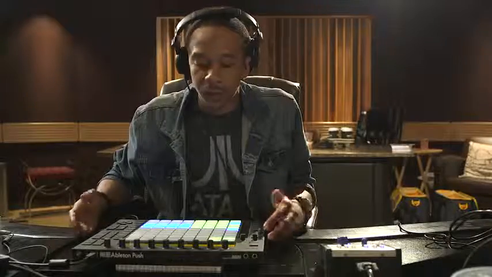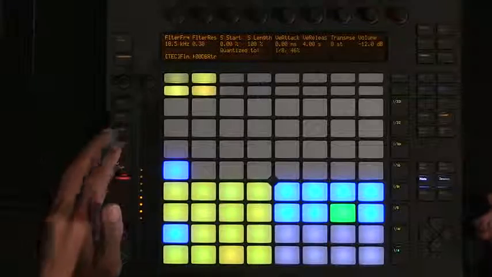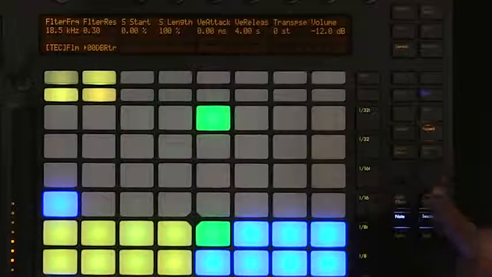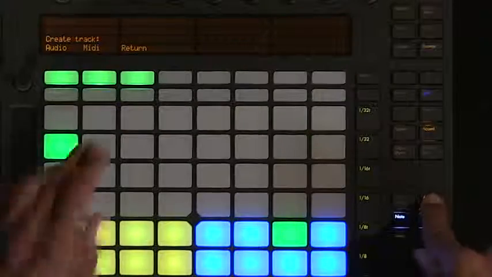So after I got my performance, I just simply hit Quantize. As you can see, it pops up. I have my 1/8 resolution with my 46%. So I'll add a track with the Add Track button. Add a new MIDI track.